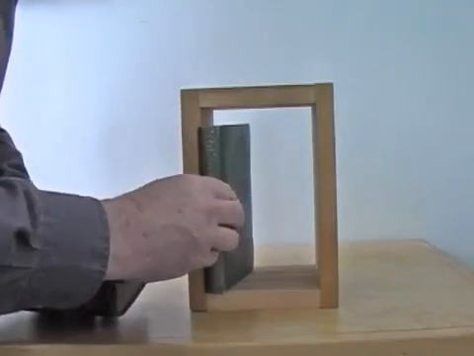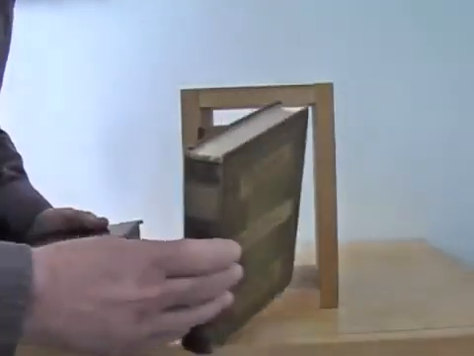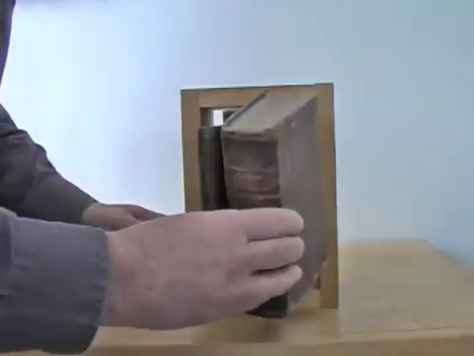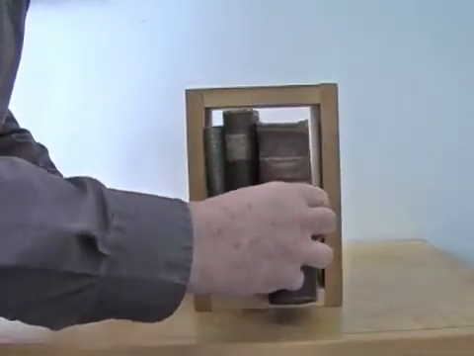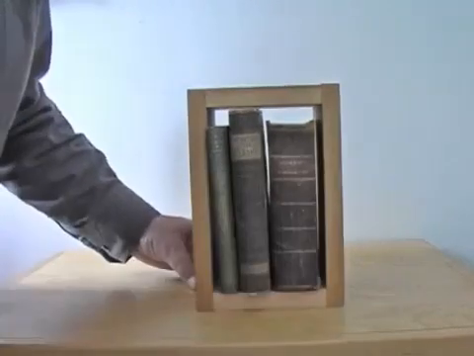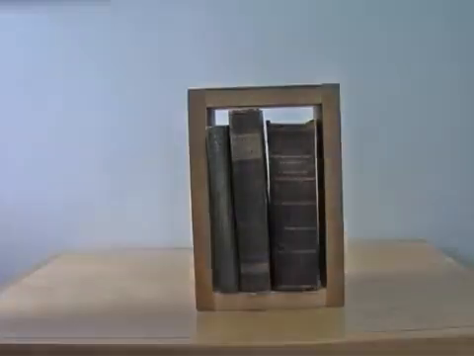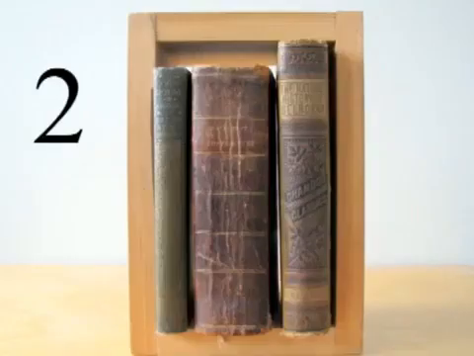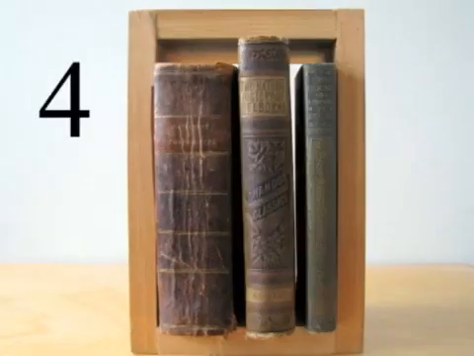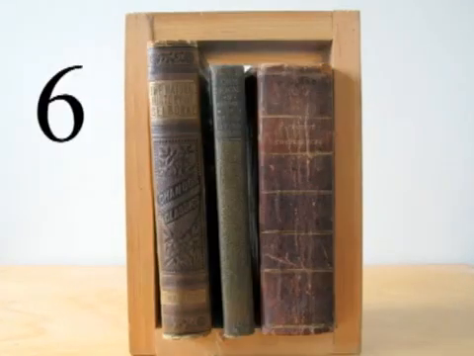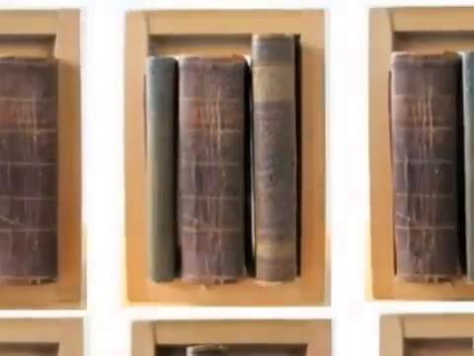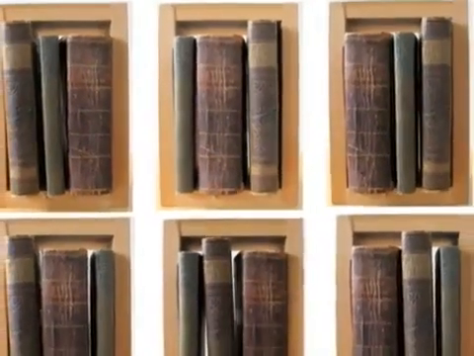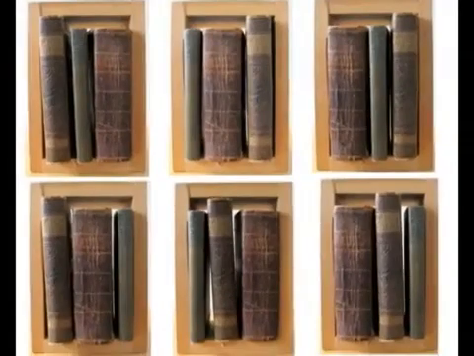The first thing we need to determine is how many possible different arrangements there are. It should be a simple task to actually complete all possible arrangements and count them. We assume the books sit on the shelf in a normal vertical position. This is a first possible arrangement. This is a second arrangement, third, fourth, fifth, and sixth. 6 possible ways to arrange the books. If you inspect the arrangements, you will see there are no other ways to arrange these books.